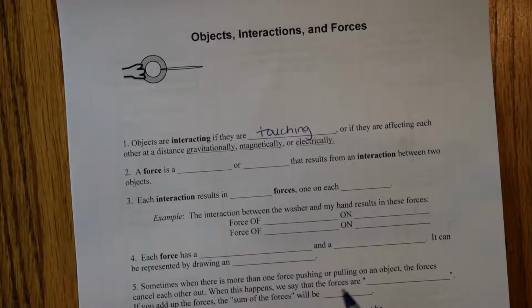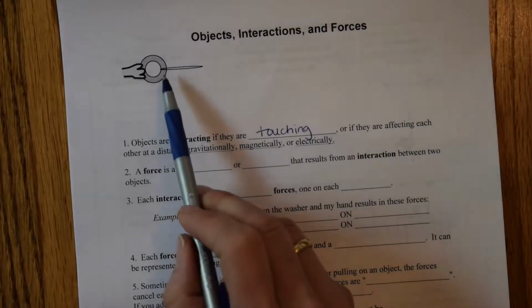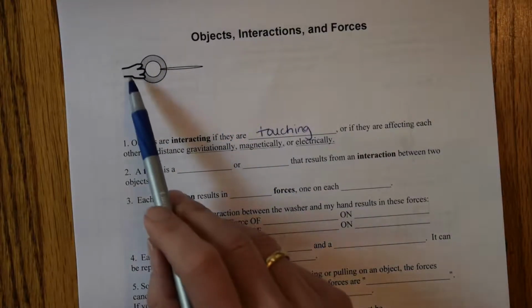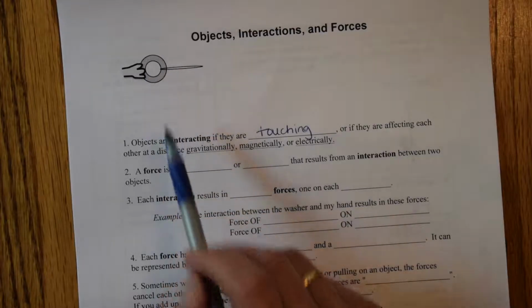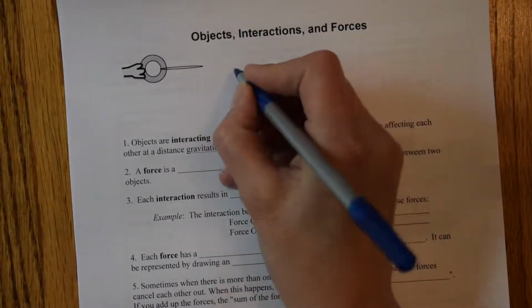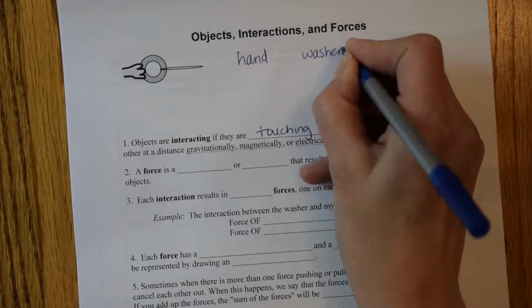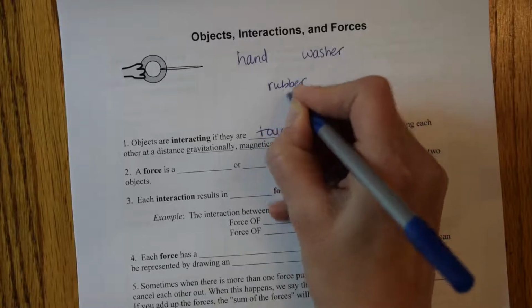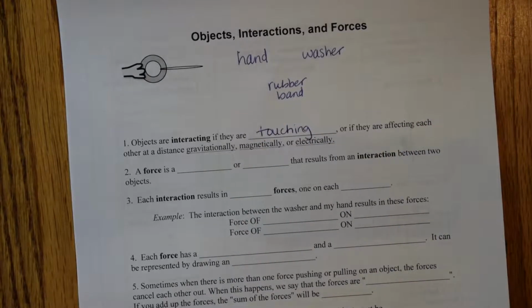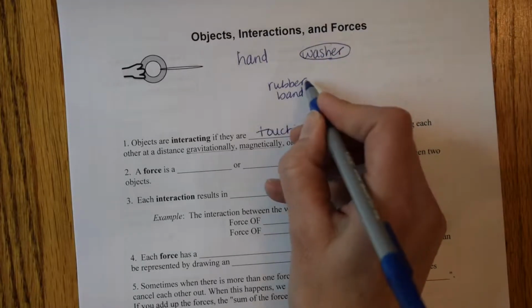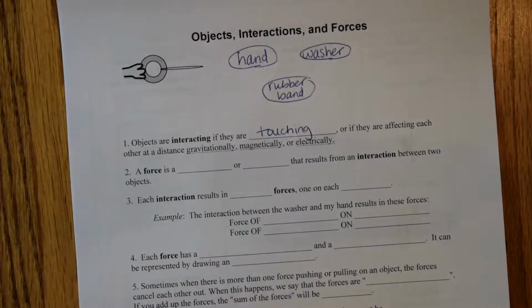So when we work with forces and interactions, we always want to diagram what objects are interacting. And so the objects here that seem to be important, for the washer as our object of interest, are the hand, the washer, and the rubber band. So you write the name of each object that you think is important and put an oval around it.